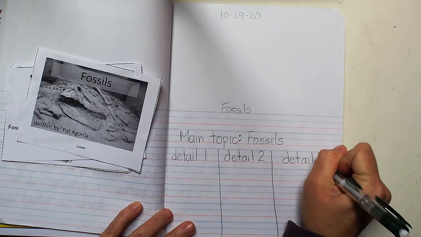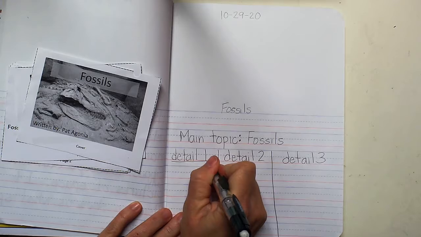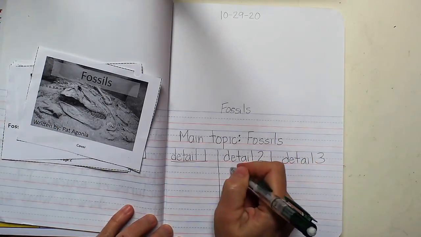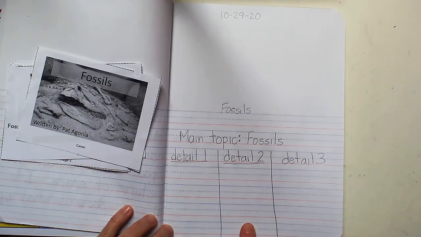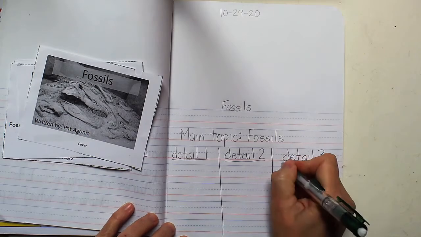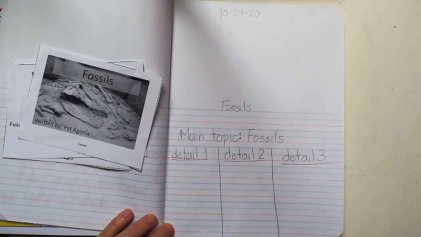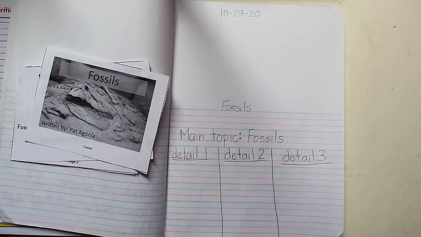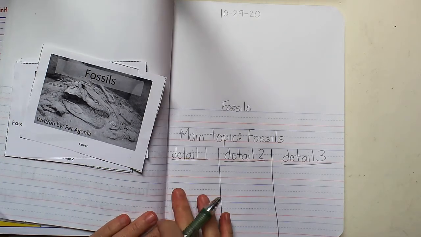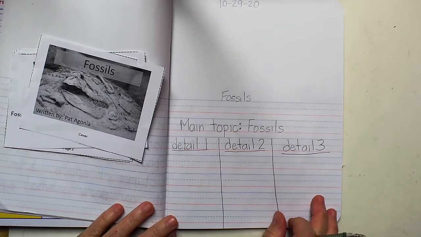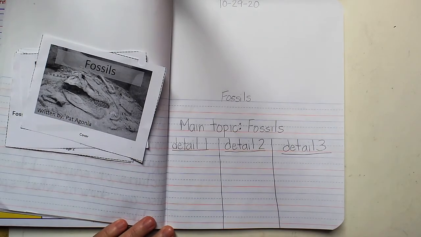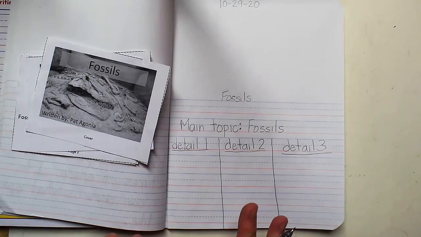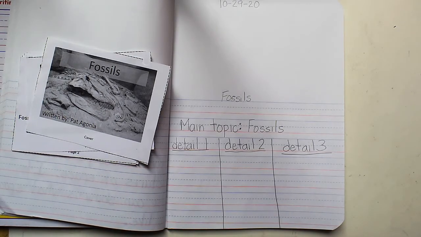So I have detail 1, and I'm going to write it under here. Detail 2, I'm going to write it under here, and detail 3. So I hope that's not too difficult for you to put your paper like this. Just because we don't have that graphic organizer, we're going to do it on our paper this way. Again, if you need help, ask an adult or family member at the house if you need help setting it up. I think if you need to do it a different way, it's fine as well.